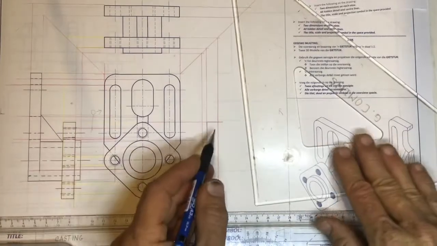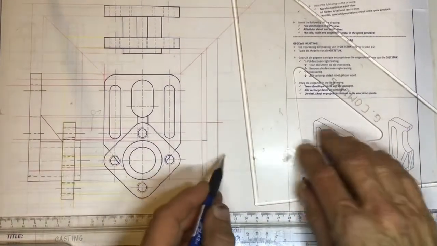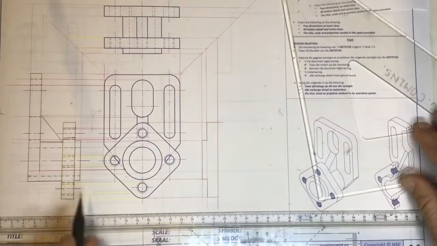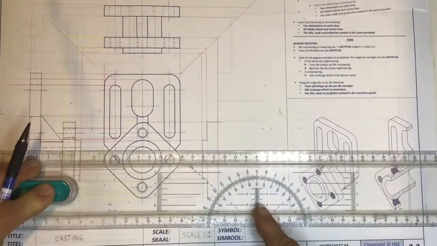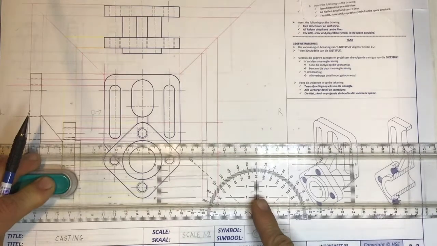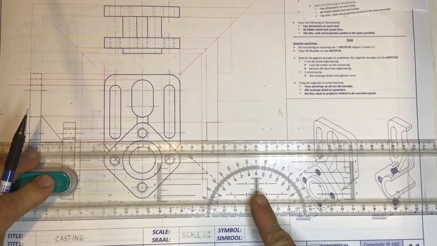Right, I'm not going to draw that line in dark because there's going to be some sectioning going through here, so I need to find out how deep I need to go. I need to come down to this part over here.